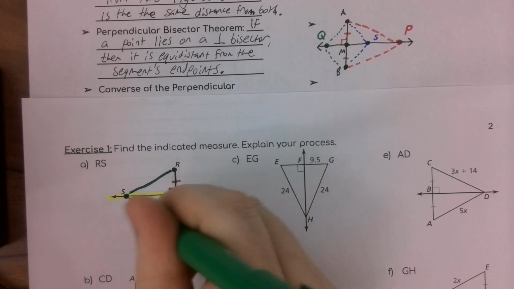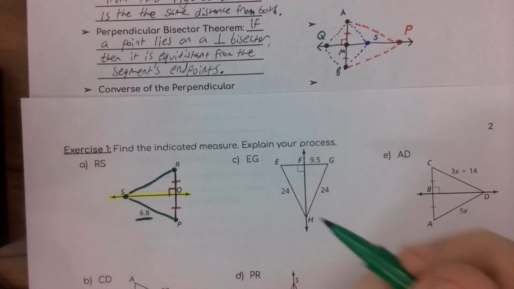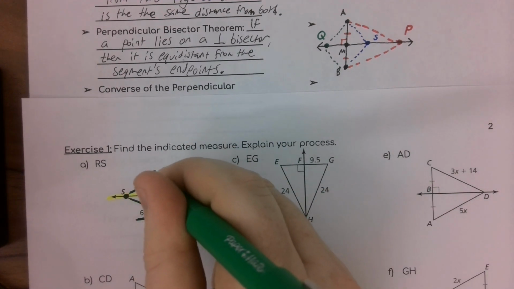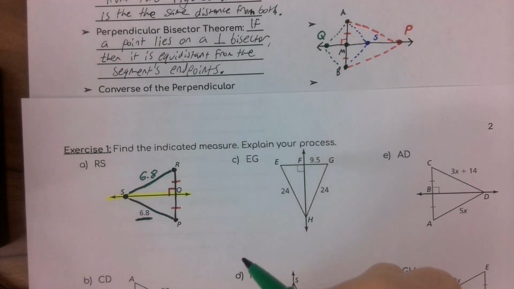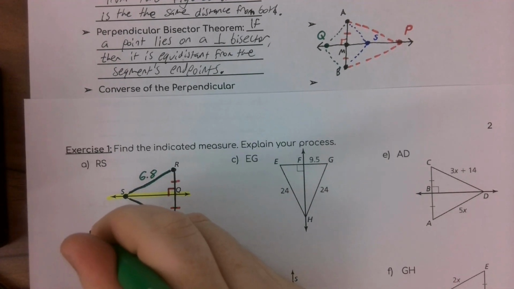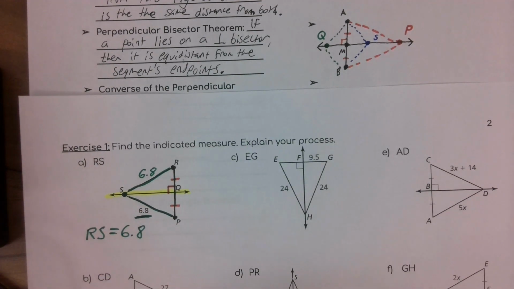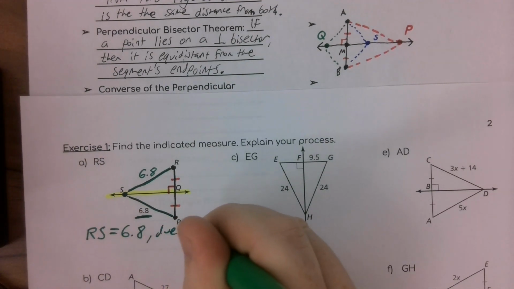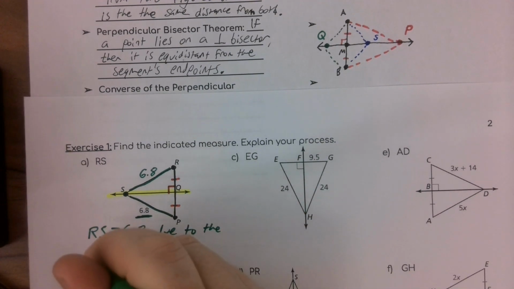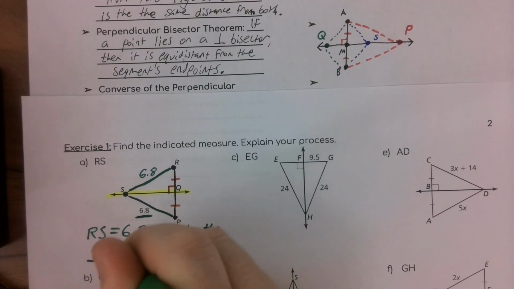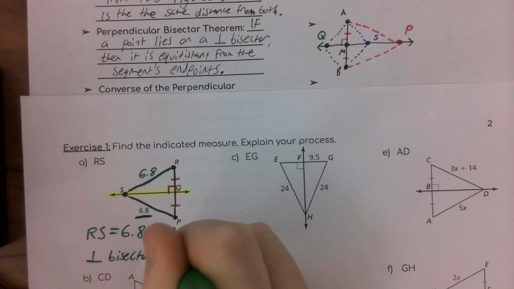So if this distance is 6.8, guess what? This distance is also 6.8. We can say that RS equals 6.8 due to the perpendicular bisector theorem.